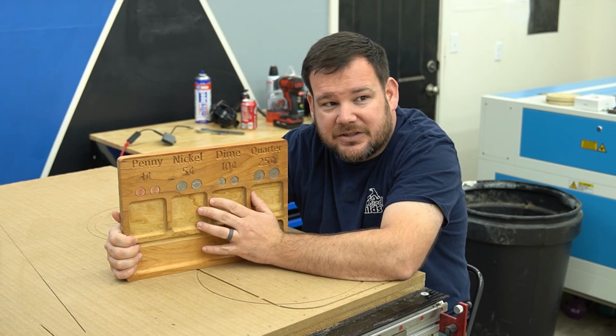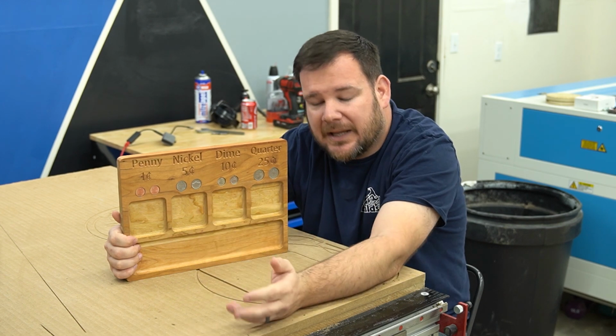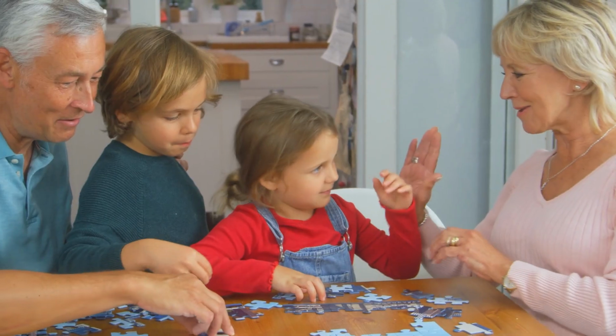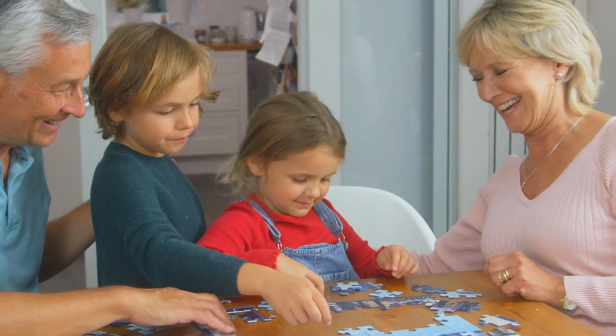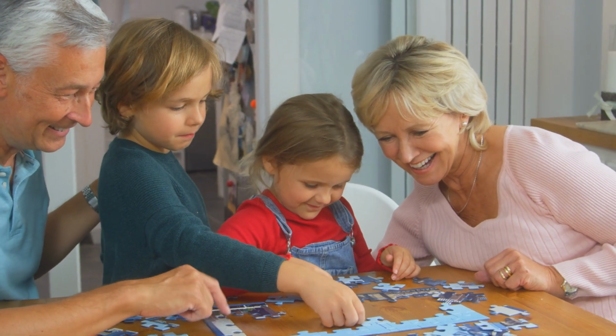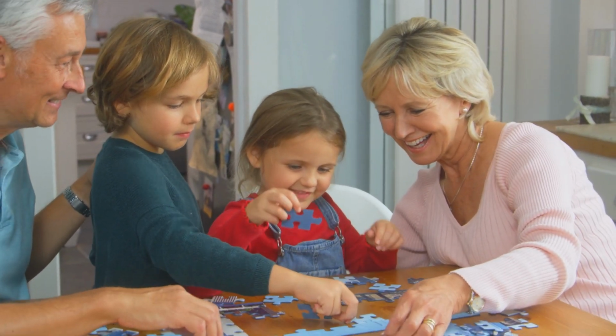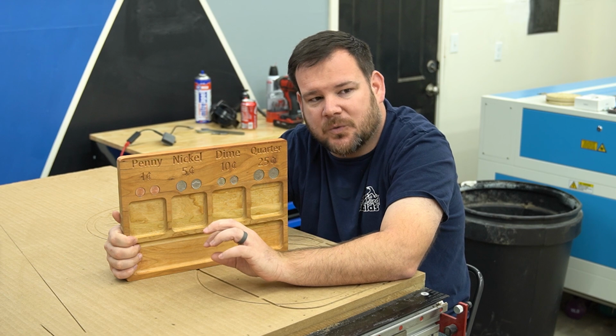Can you imagine the grandparent that walks up to your table at a market and they see this, and in their mind, they're thinking about sitting at a kitchen table and helping their grandson or granddaughter learn about different coins and about different money. And so that is what we're selling.